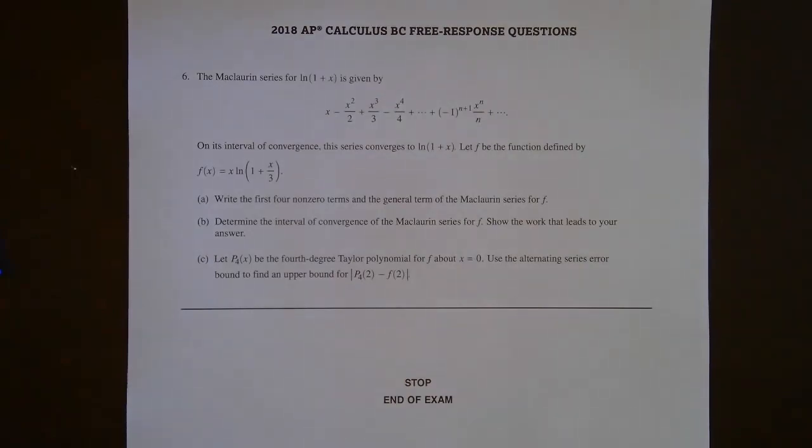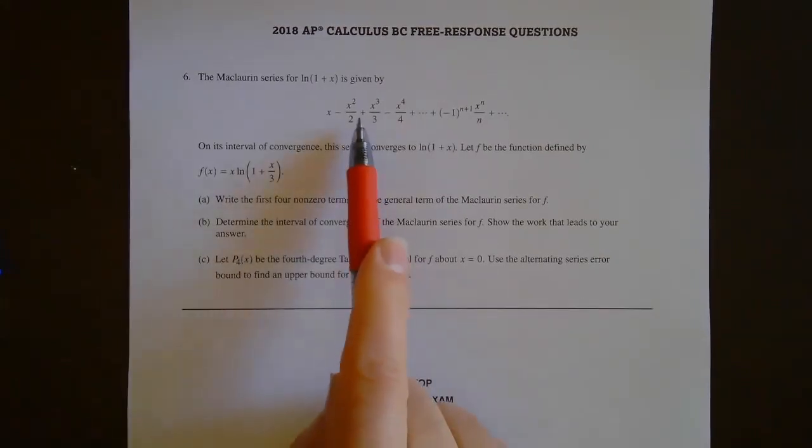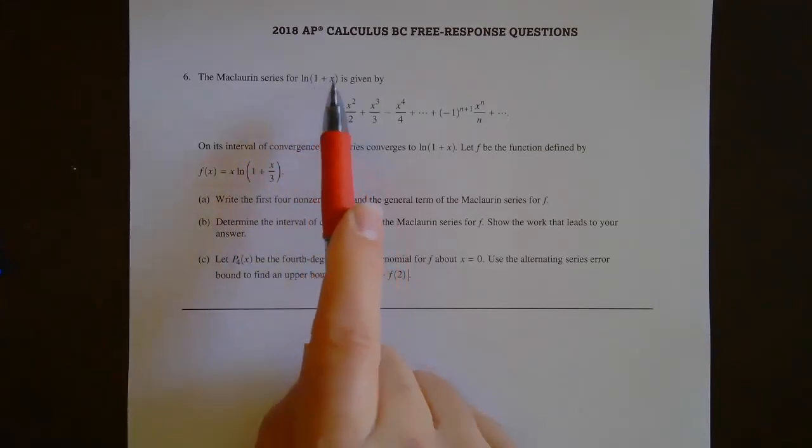They're giving you the Maclaurin series for the natural log of 1 plus x, okay? And then they're telling you on its interval of convergence, this series converges to natural log of 1 plus x. And then let f be the function defined by f of x is equal to x times the natural log of 1 plus x over 3. So we're going to use this Maclaurin series for natural log of 1 plus x to figure out a series for f of x, okay? So this isn't f of x. This is the Maclaurin series for natural log of 1 plus x, okay?